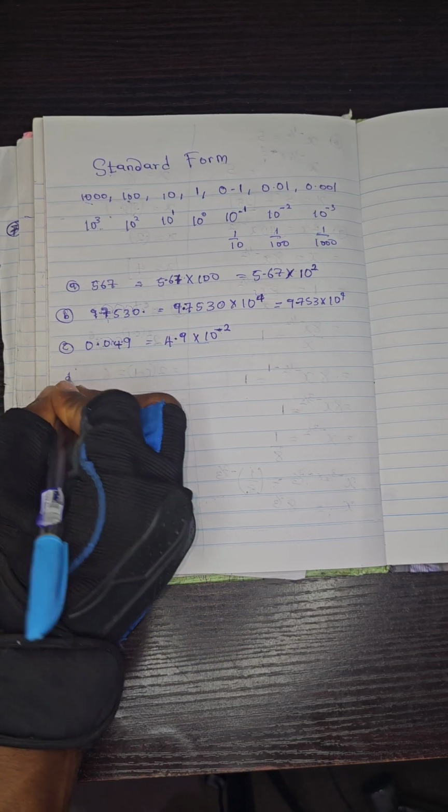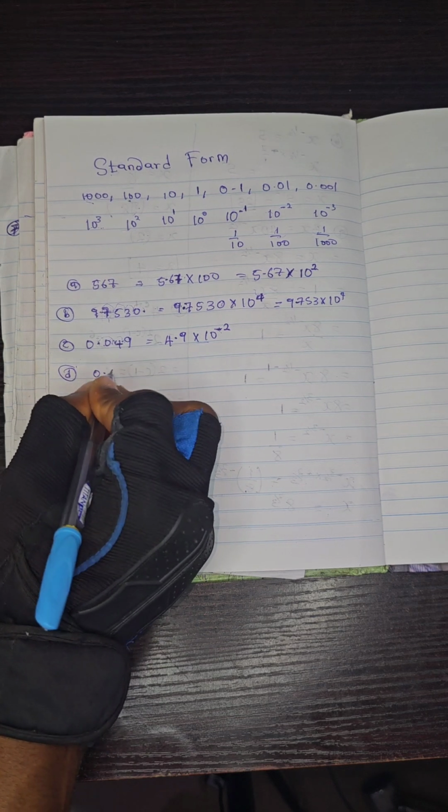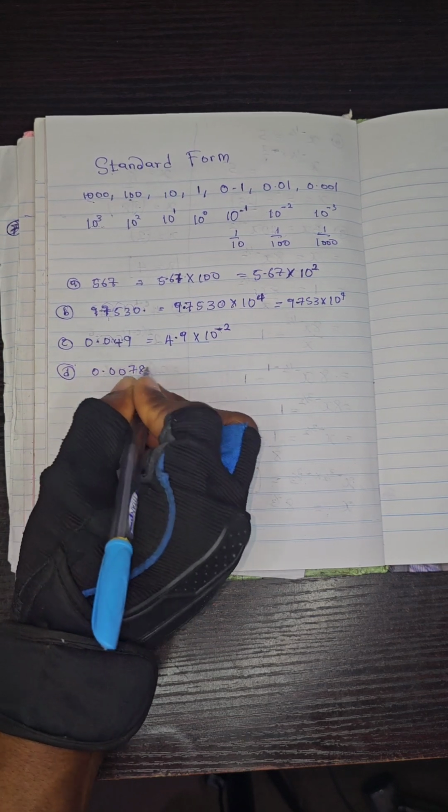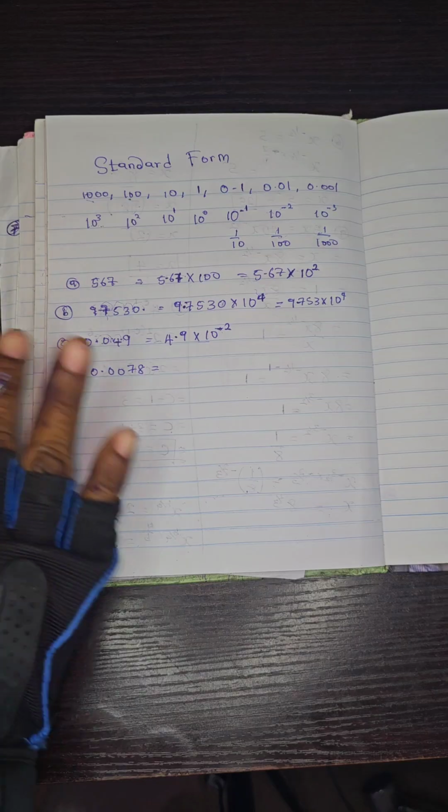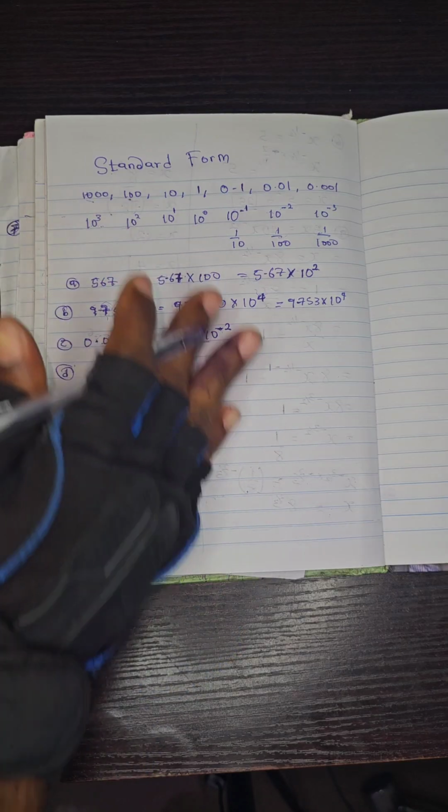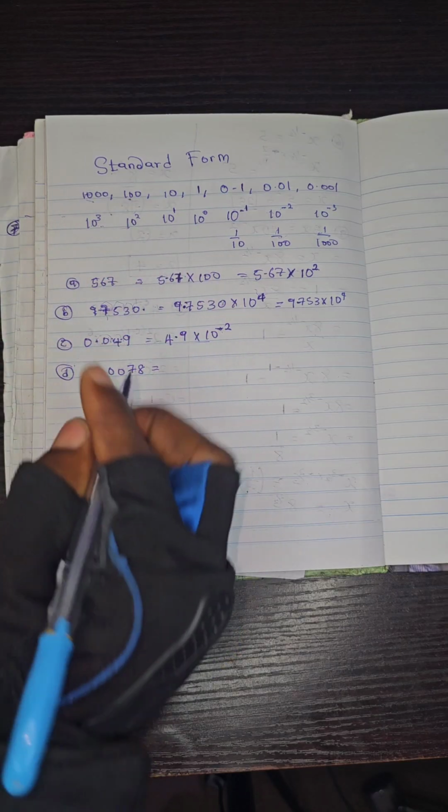Let's solve the next one. See, we have 0.0078. Remember the shortcut. This is just me giving you a shortcut. You can still solve it the normal way. I'm just giving you a shortcut so it will be easy for you.